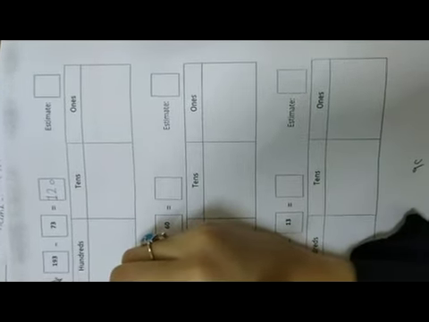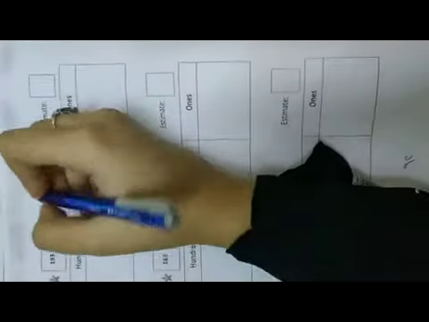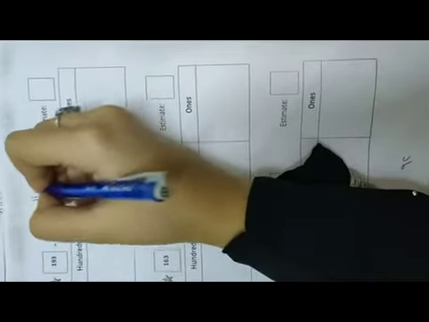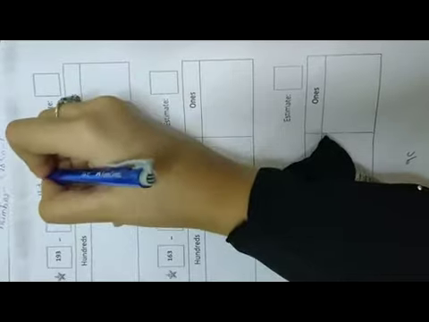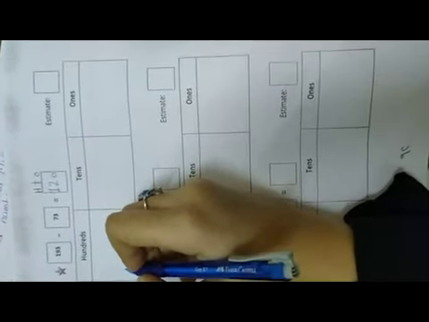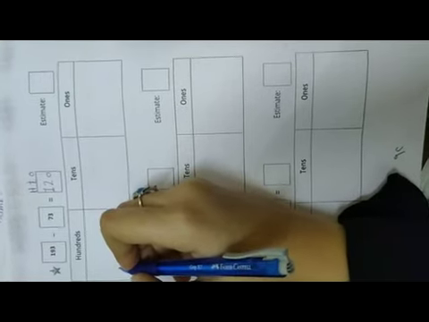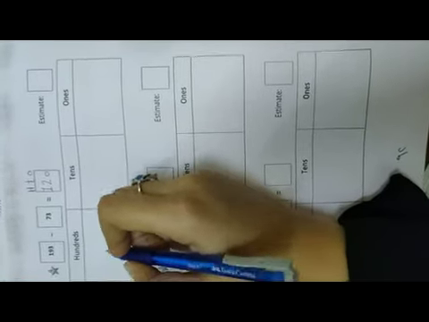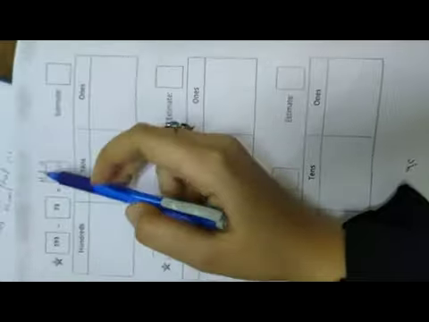The second step, determine your place value. 1 is hundreds, 2 is tens, 0 is ones. Okay, who can tell me the third step? Excellent, write the number in the highest place value. And the highest place value here, it's clear that it's the hundreds.